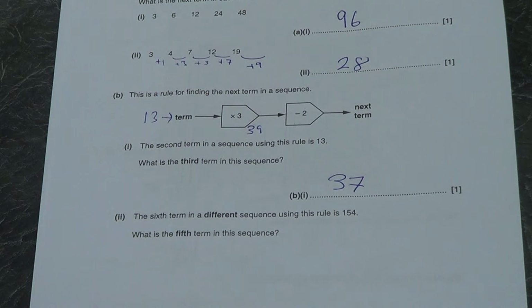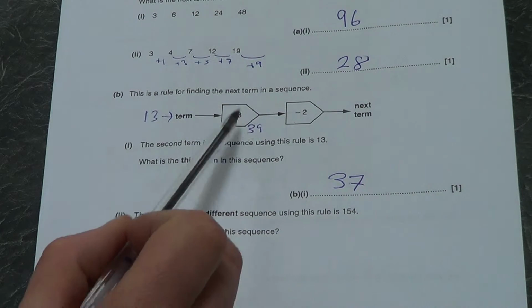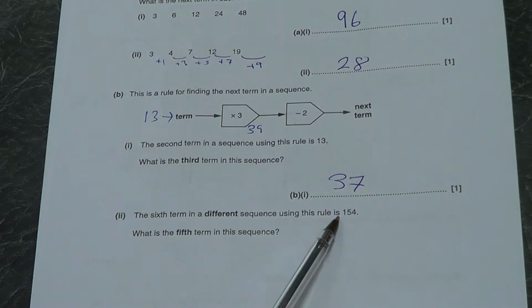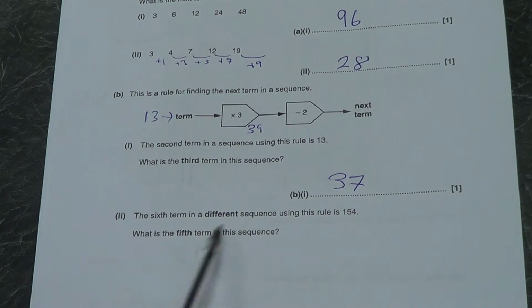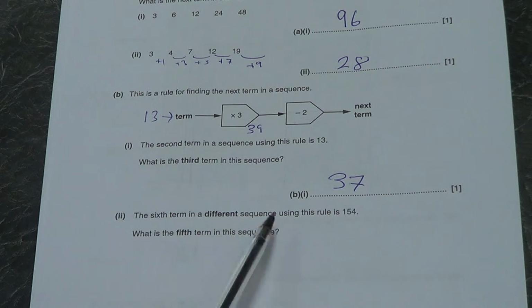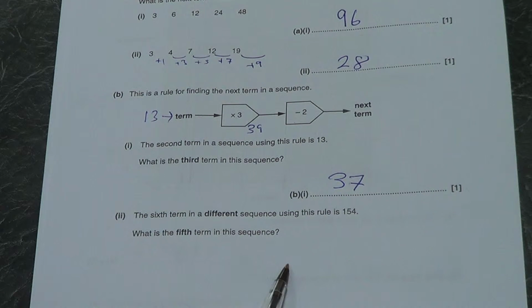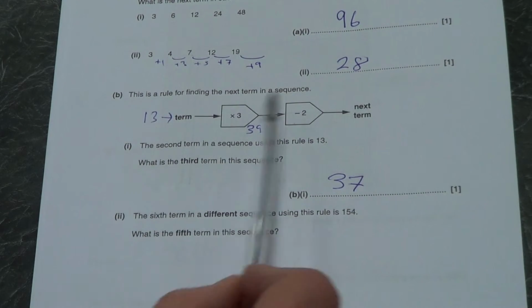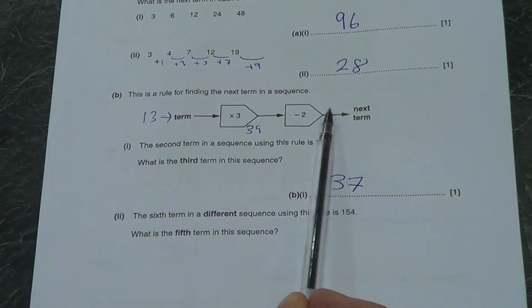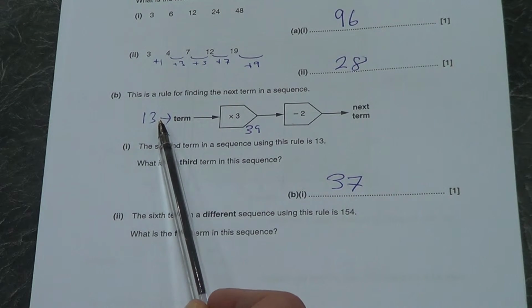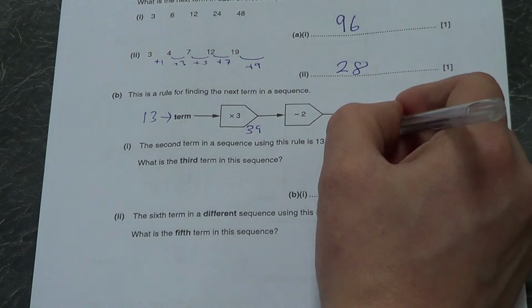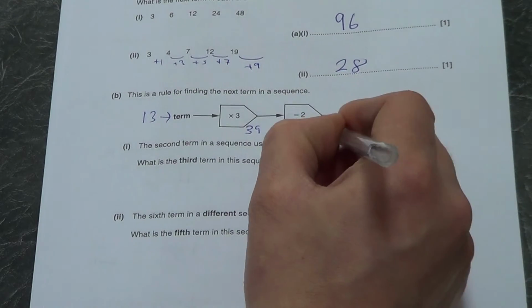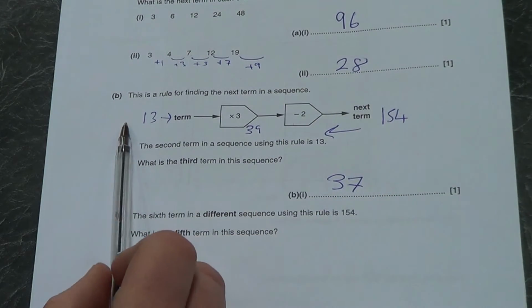Sixth term in a different sequence using this same rule is 154. What's the fifth term? So we're going backwards now. We've got the sixth term. We want to find the number that came before it. We're going to have to do all of these operations backwards. We're going to put 154 in this end and work backwards.